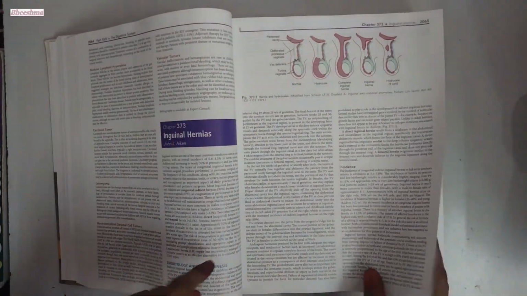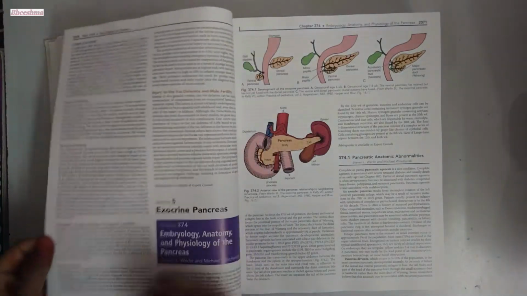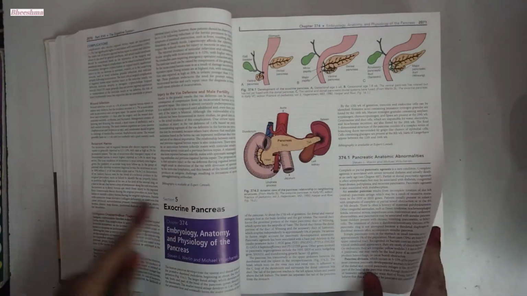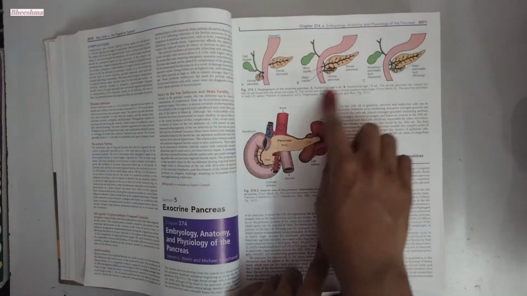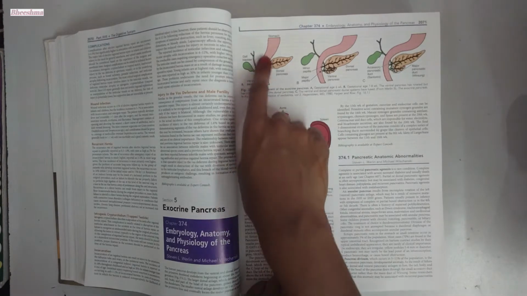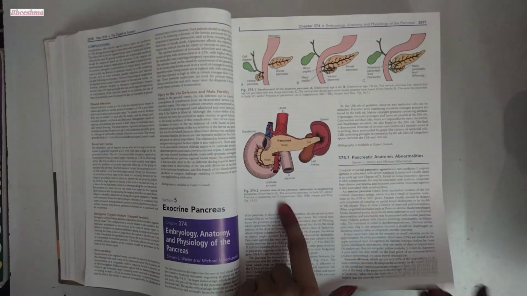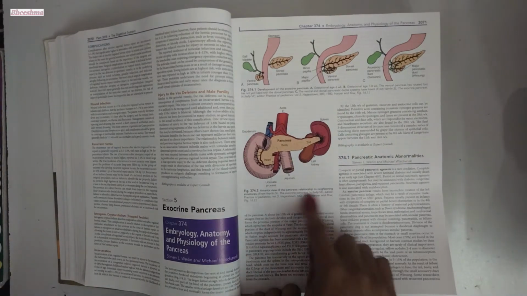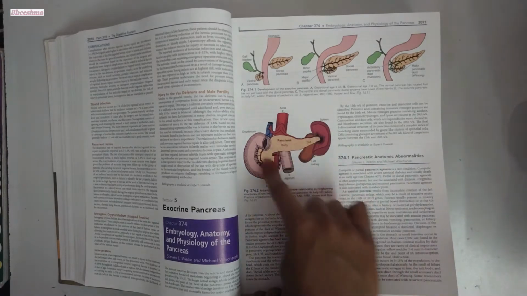Then inguinal hernia, then about incarcerated hernia, how to proceed, indications of surgery, then exocrine pancreas, like embryology, anatomy and physiology of the pancreas, that is the development of the exocrine pancreas. In the development, gestational age 6 weeks, 7 to 8 weeks, all those things are given here. Then about the relationship to neighboring structures, like the liver, spleen, all those things.